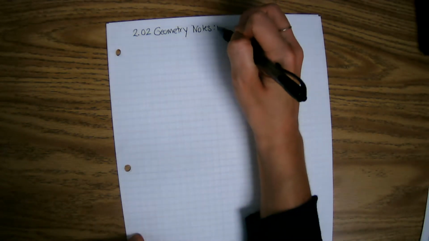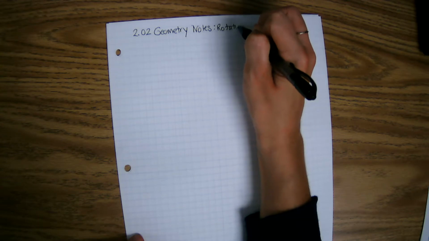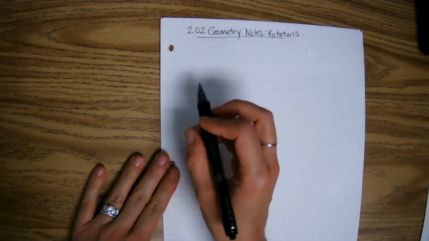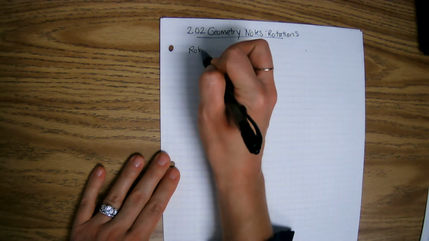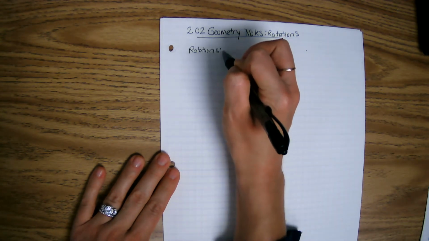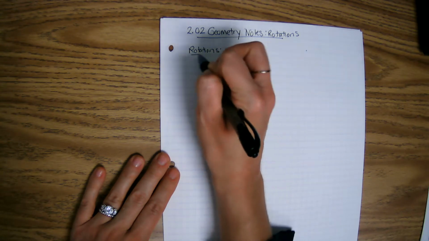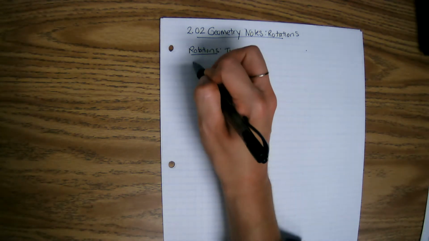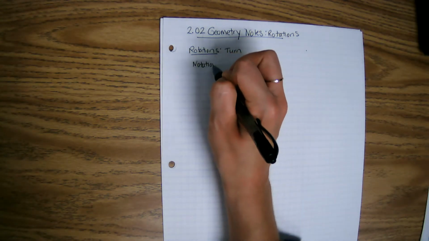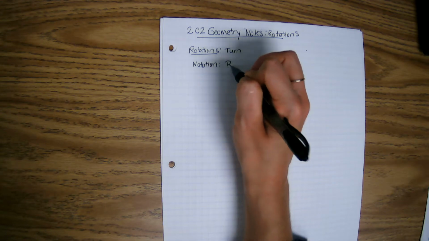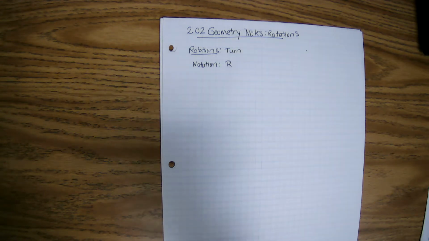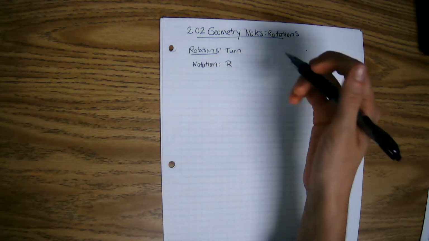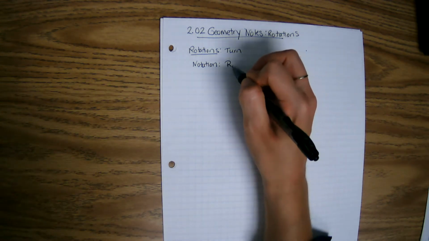This is going to be rotations for our notes. So we have rotations are a turn or spin. When you take a figure and you turn it or spin it in the plane. So the notation for that is a capital R. Remember, reflections are little r, lowercase r. So I always remember big rotation is capital R and reflection is little r.